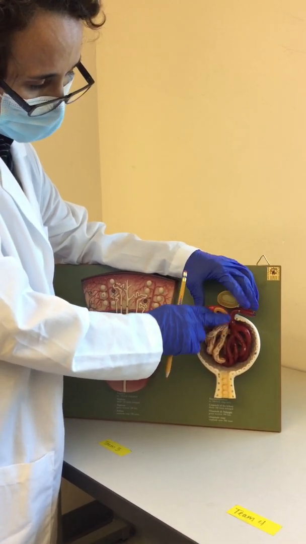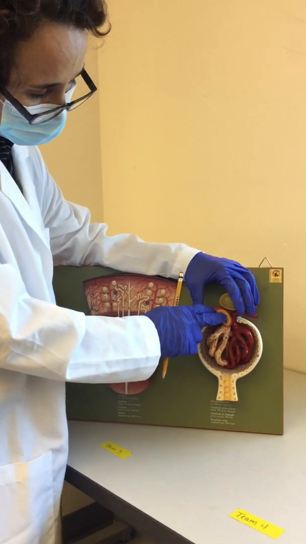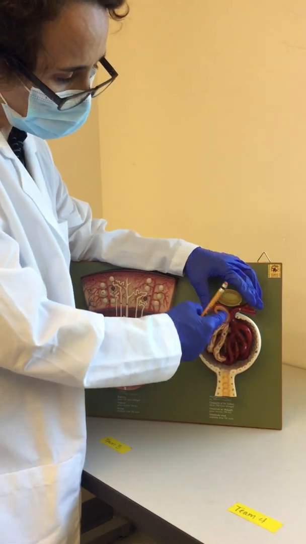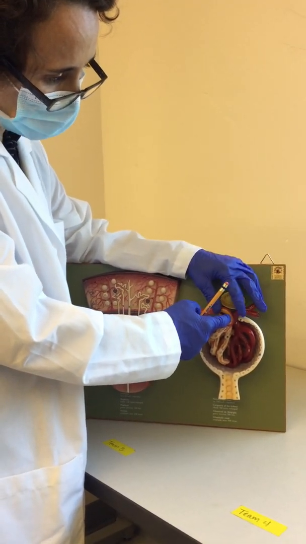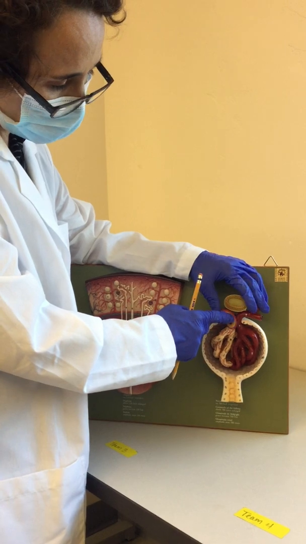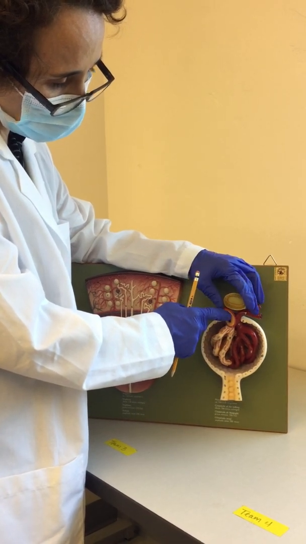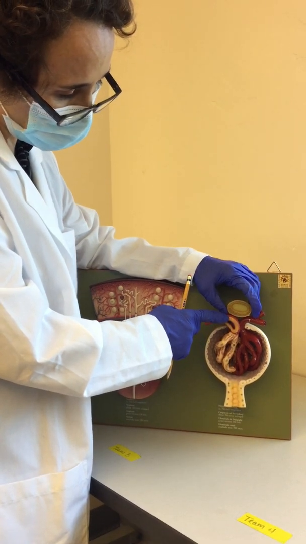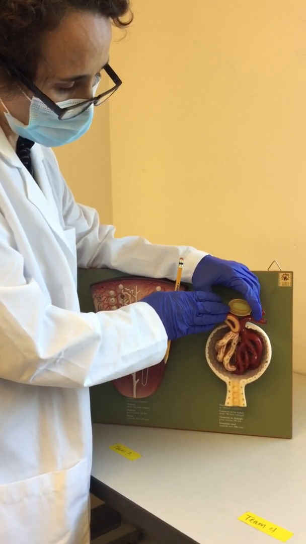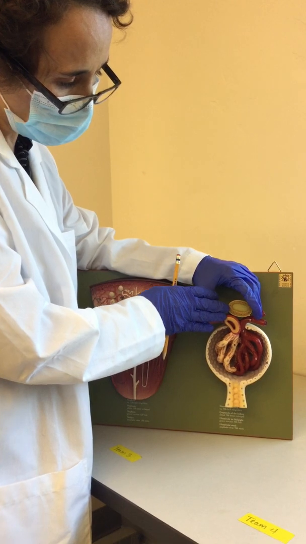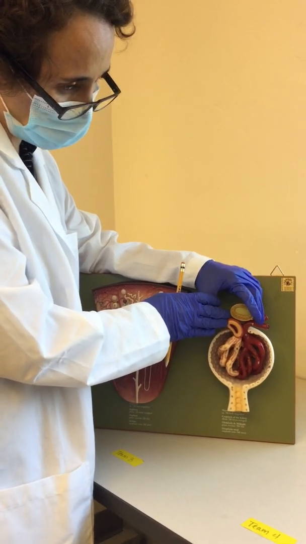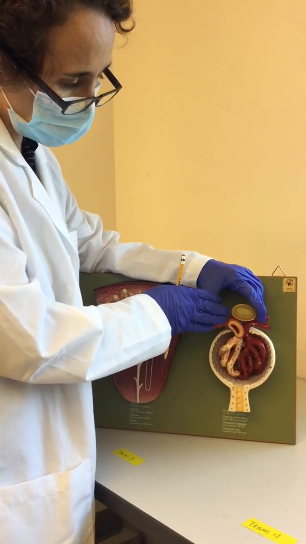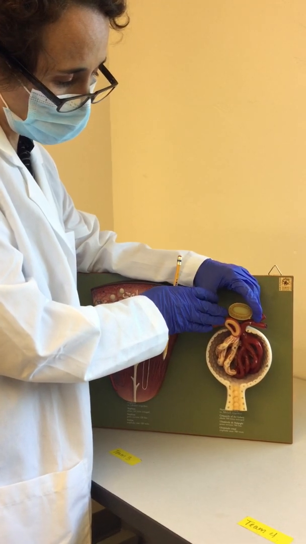Now in here, just next to this afferent arteriole, we have the DCT, and then we have these cells, which are the macula densa cells. And together, all of this structure in here forms a structure that is called the juxtaglomerular apparatus. This juxtaglomerular apparatus is important to detect changes in blood pressure, so you can start a cascade or a mechanism that is going to control the blood pressure.